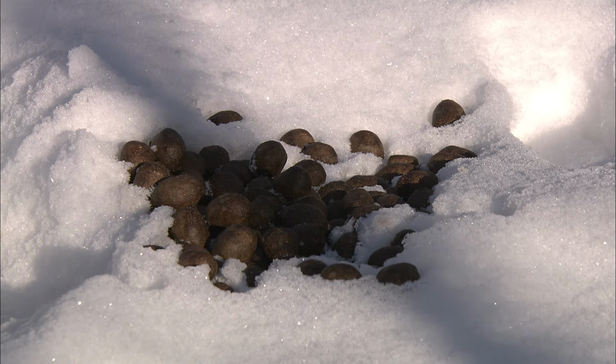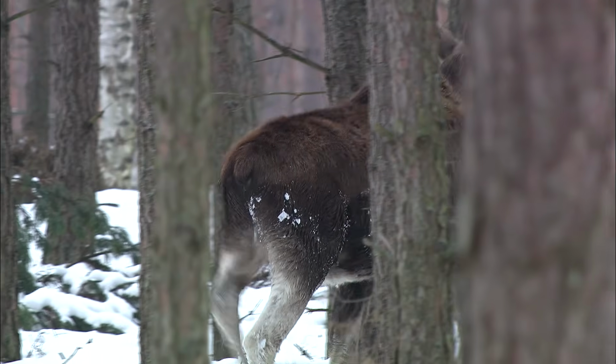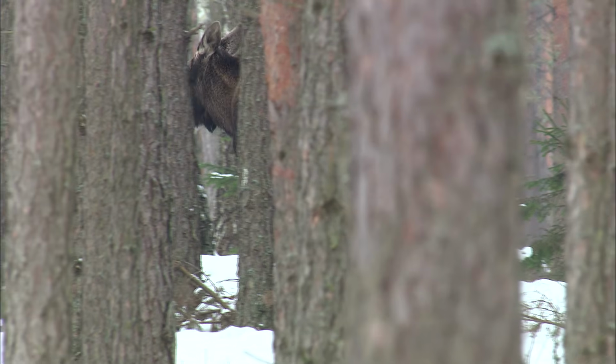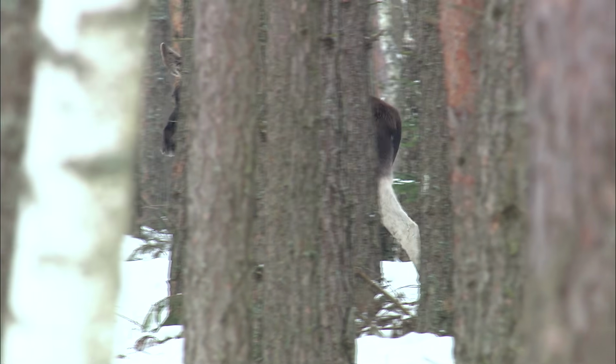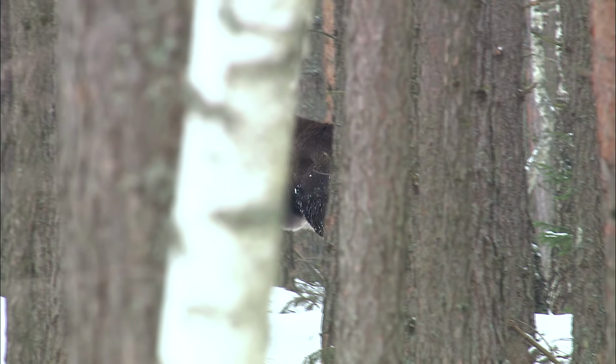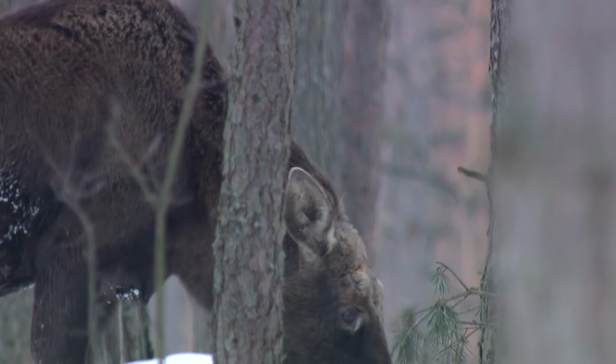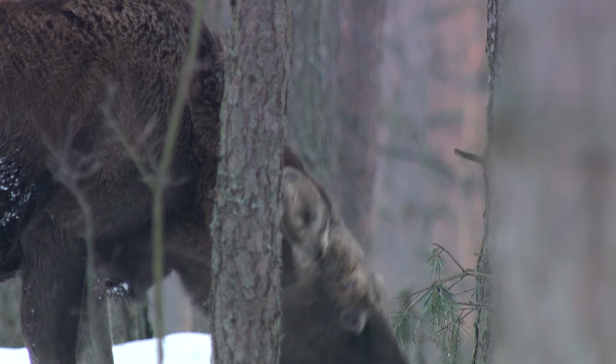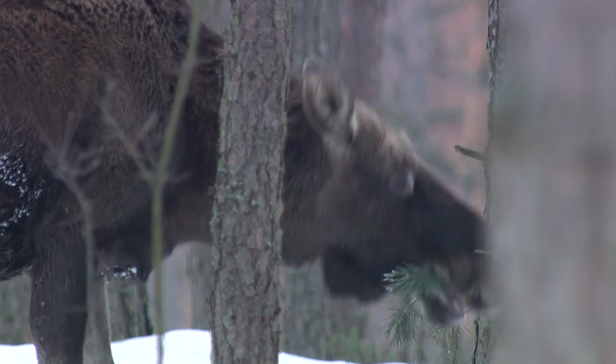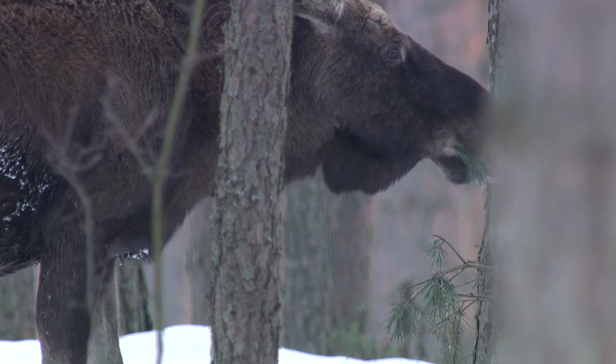This trail has been left by a moose. In winter, it must travel many kilometers to find a suitable feeding ground. At this time of year, like the capercaillie, it eats shoots and bark of coniferous trees, which provides it with high-energy food.